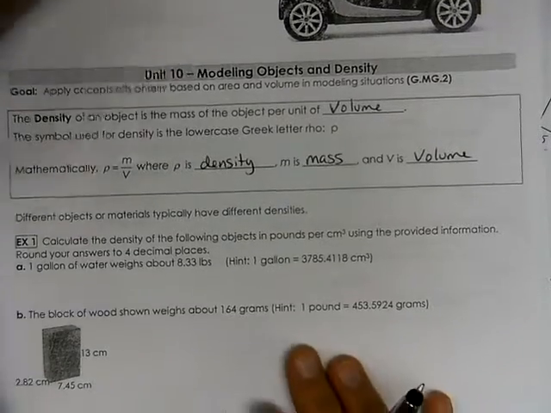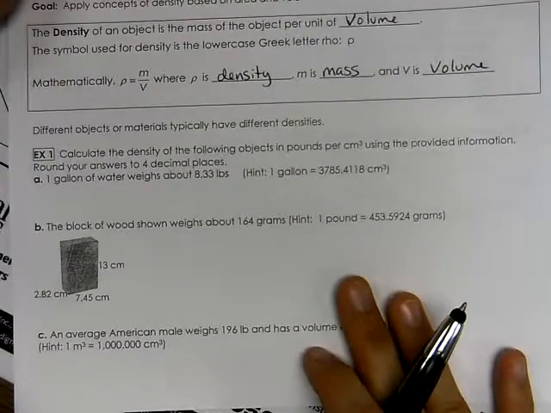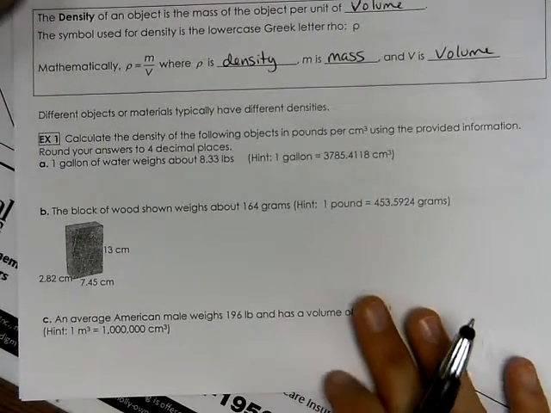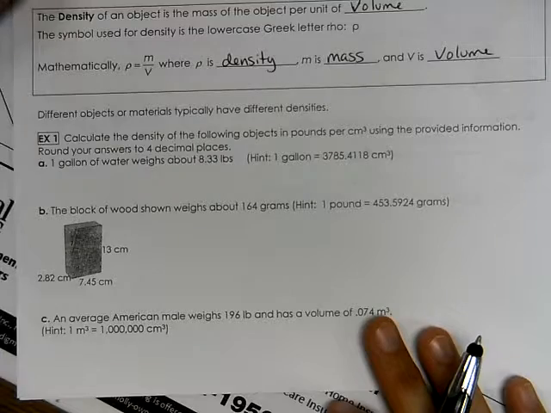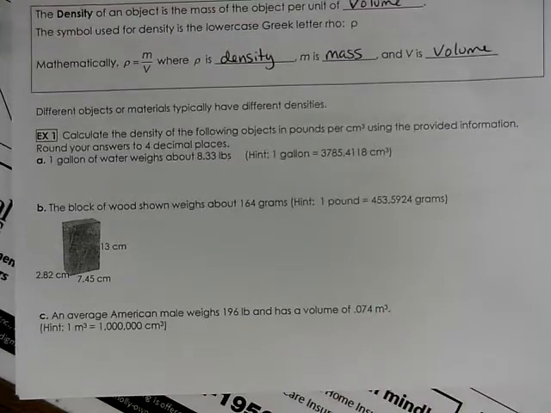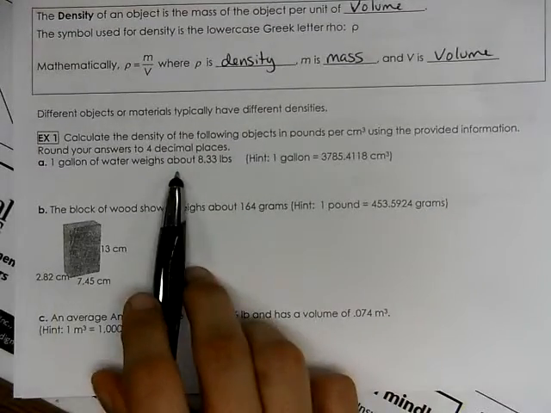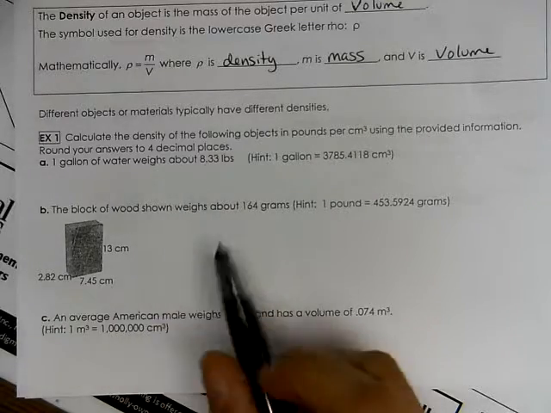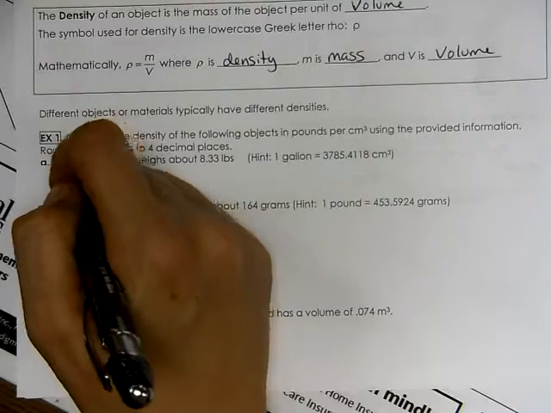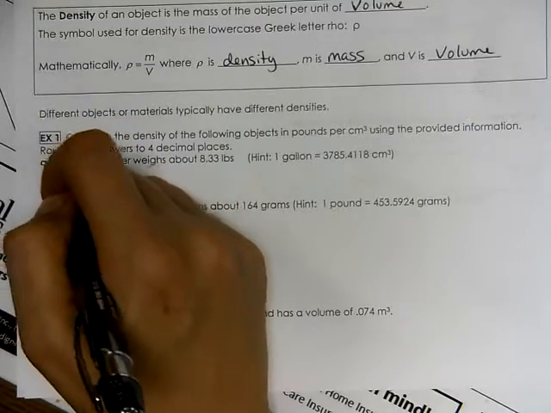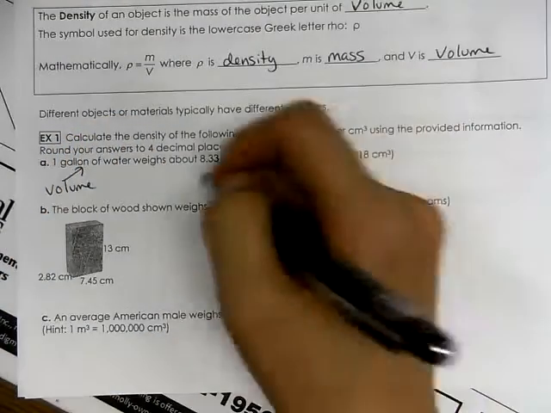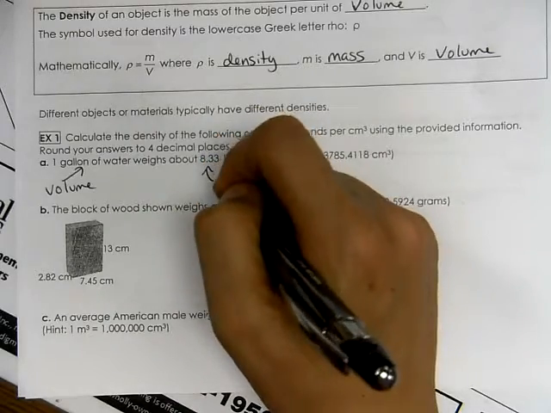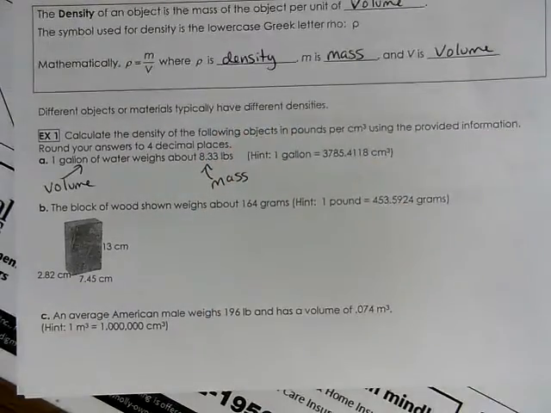So we're going to calculate the density of the following objects in pounds per cubic centimeter. Round your answer to 4 decimal places. One gallon of water weighs about 8.33 pounds. We're going to find its density. The gallon of water, that's its volume. 8.33 pounds is its mass. That's how much it weighs.